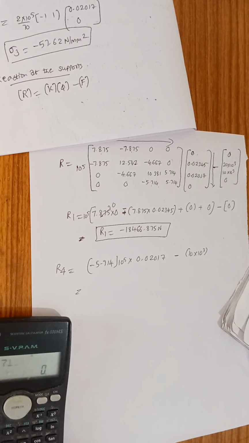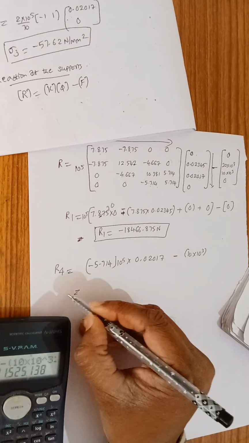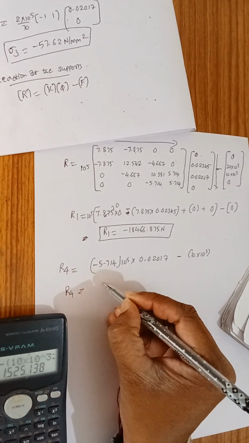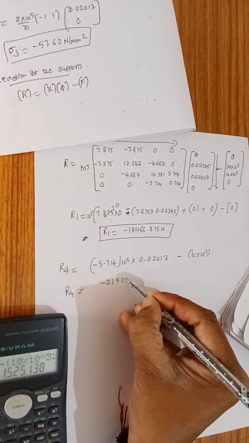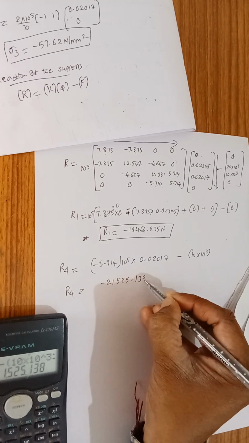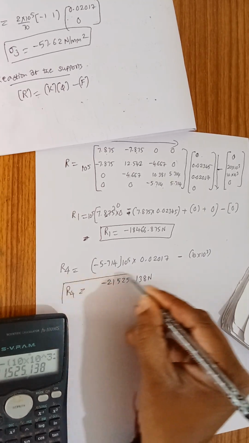So minus 5.714 multiplied by 10 raised to 5, multiplied by 0.02017, and that answer multiplied by 10 to the power of 3. The final answer you will get is R4 as minus 21,525.138 Newton.